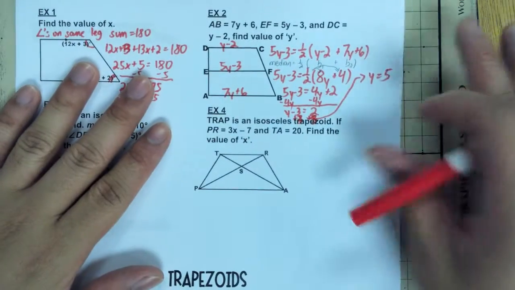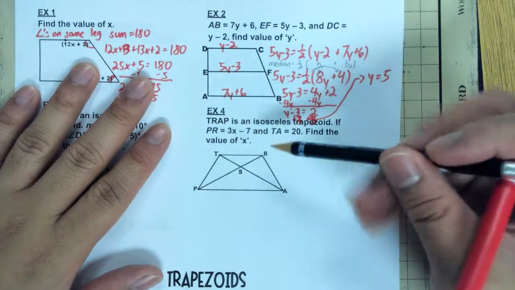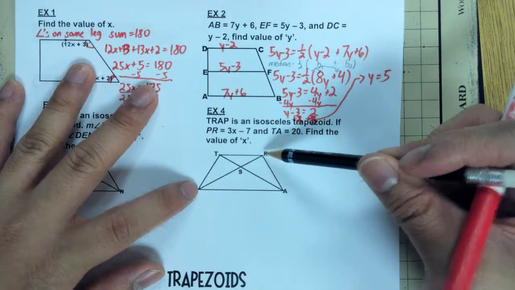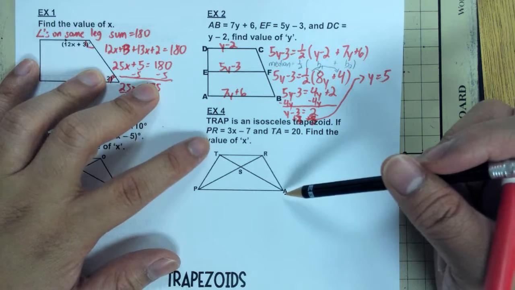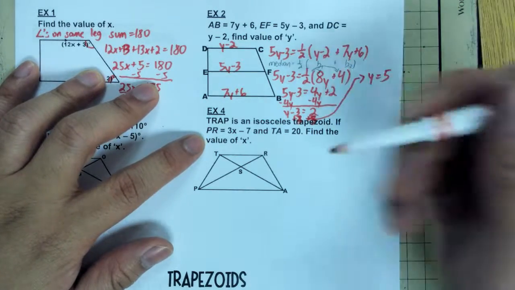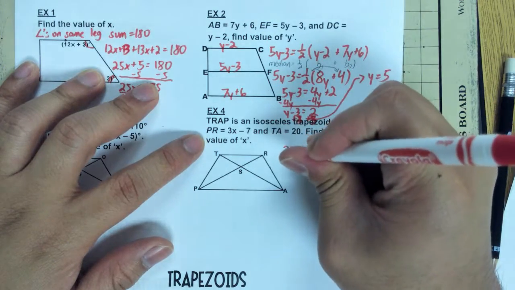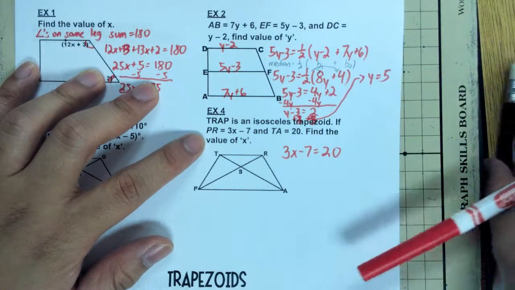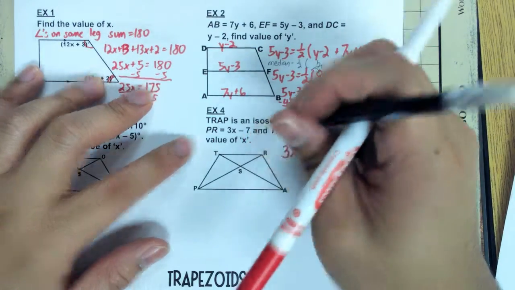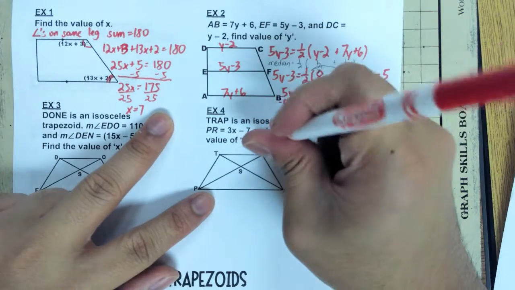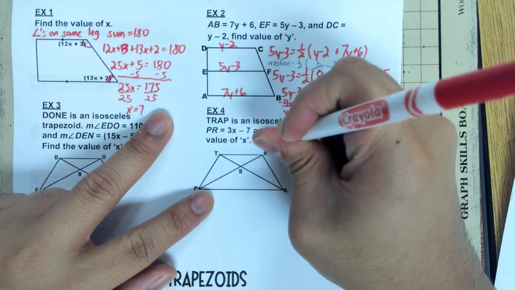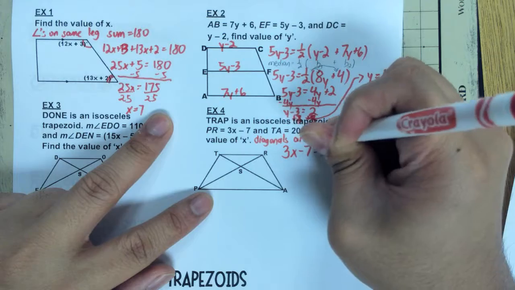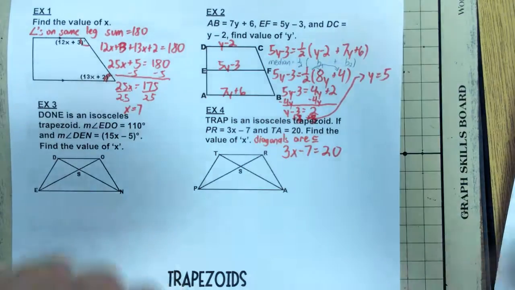Last part, we have an isosceles trapezoid. It tells us PR, this diagonal, is 3x minus 7. TA, this diagonal, equals 20. Property of isosceles trapezoid is those diagonals are congruent. So let me make a note. Diagonals are congruent.